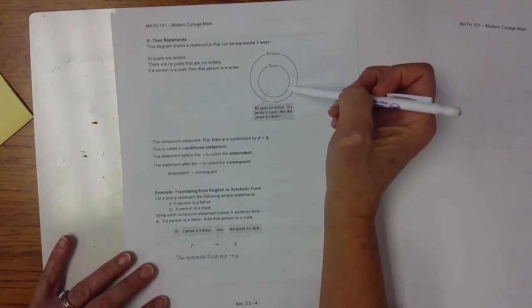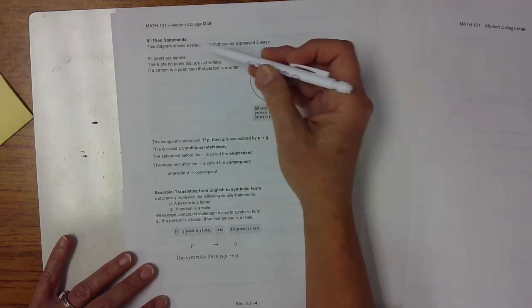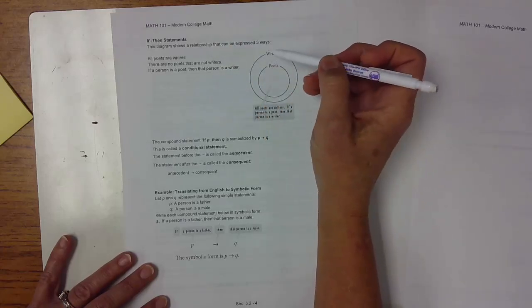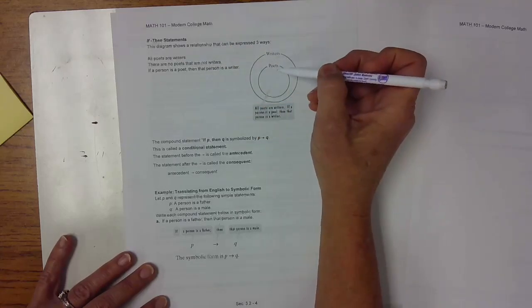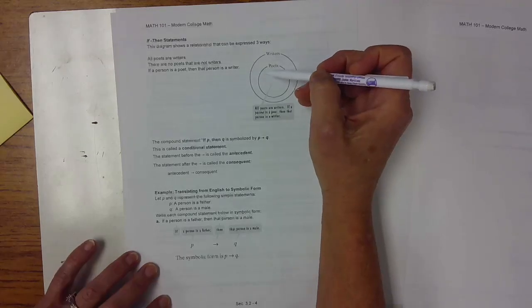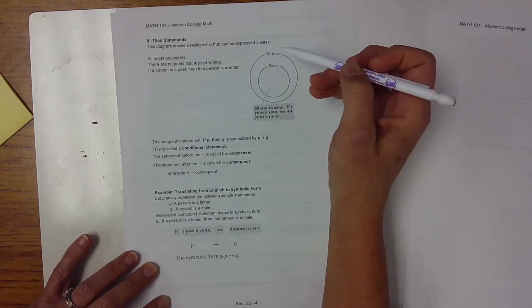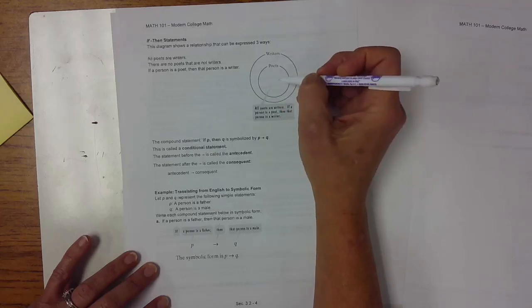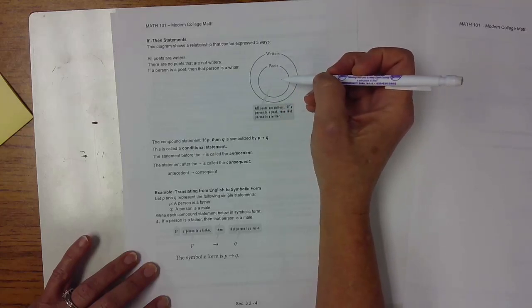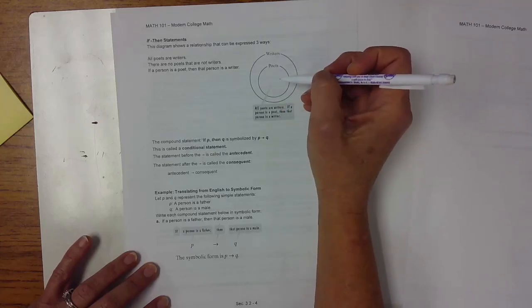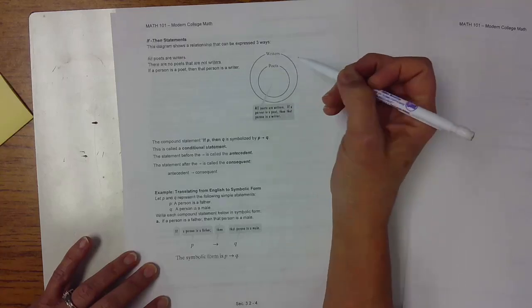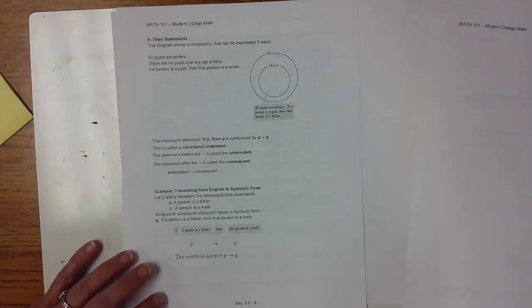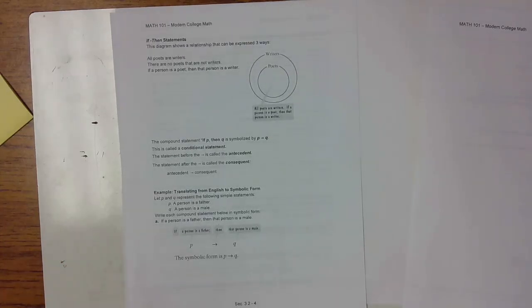The next one, the if-then statements, are where a diagram can be written and expressed. We can look at this relationship in 3 different ways. All poets are going to be writers, because poets is a subset within the writers. There are no poets that are not writers. Also, if a person is a poet, then a person is also a writer. Those are 3 ways that we could write that same statement.